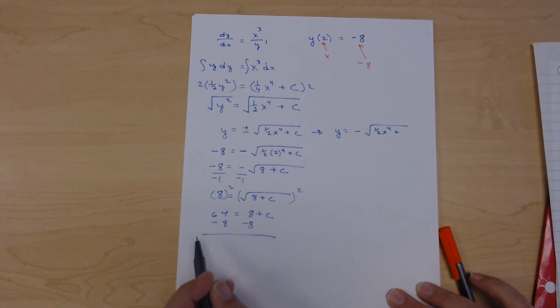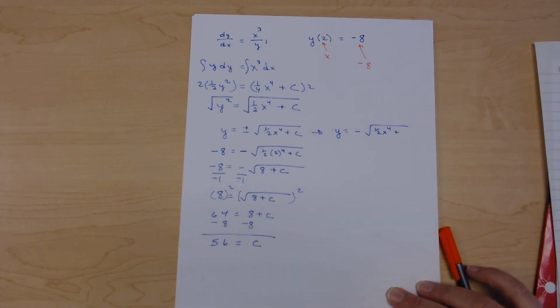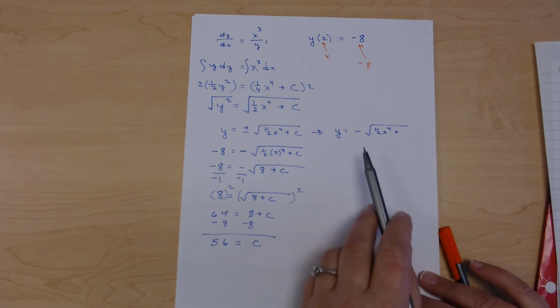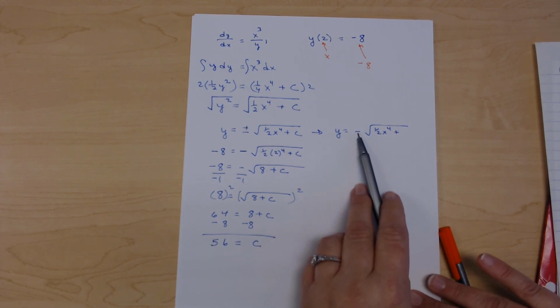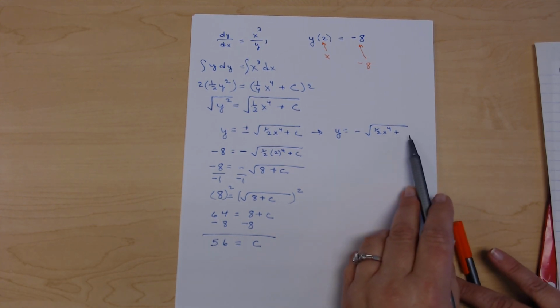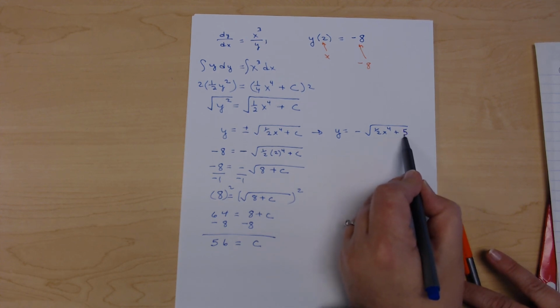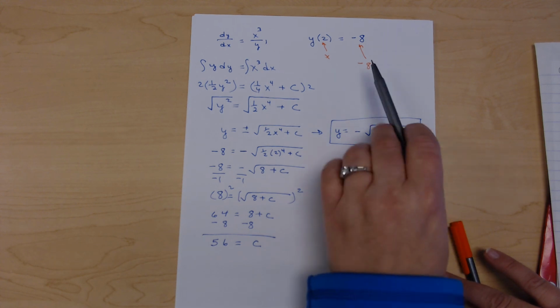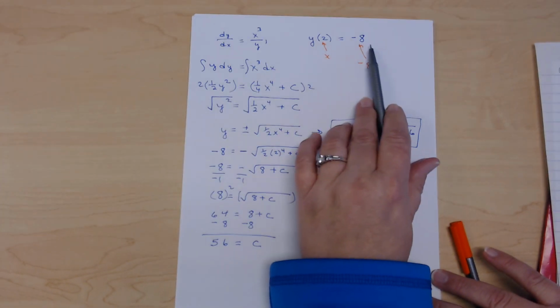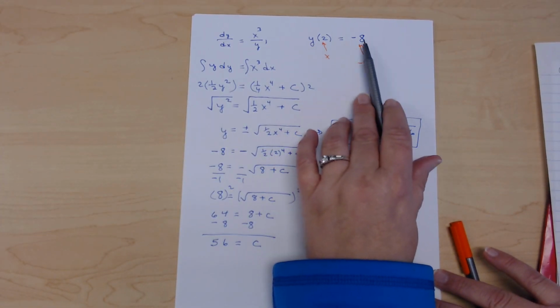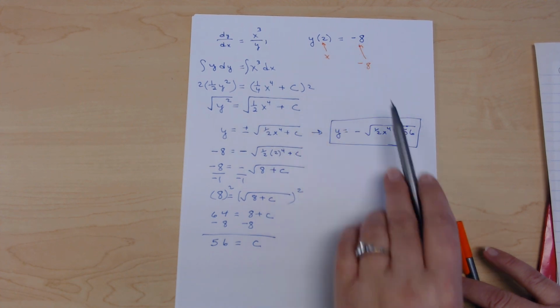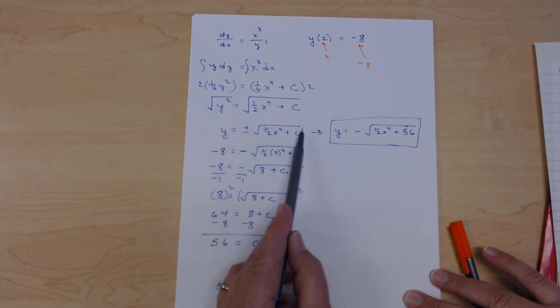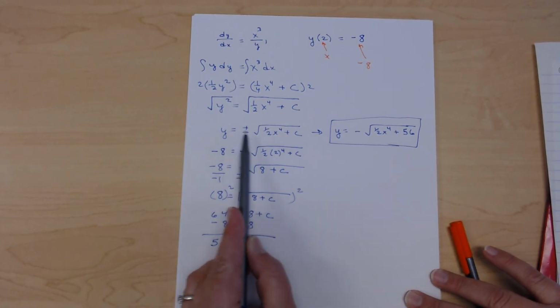Good times, good times. All right, so 64 minus 8 takes us to what? 56 equals c. Okay, so now I can go back. We kind of already determined that it was the negative, and now my c is 56. Okay, so there'll be one of those. I think it's problem 2 actually, where they give you that information. That just tells you once you have your answer, you have to go find c.